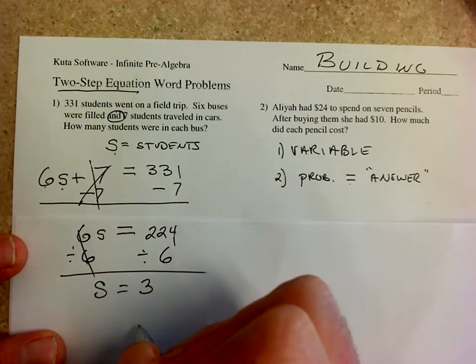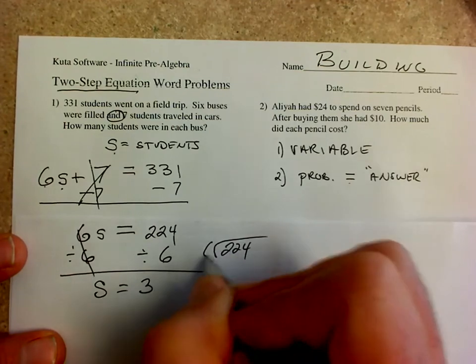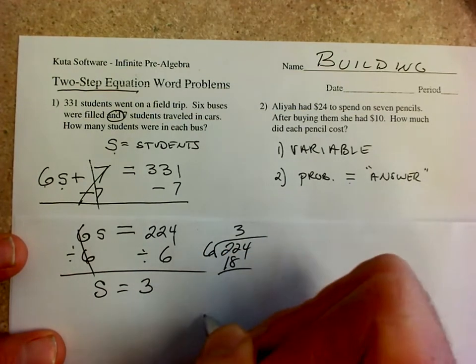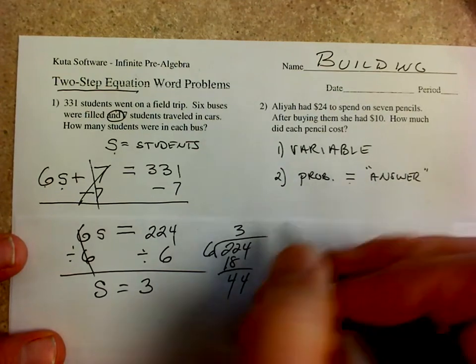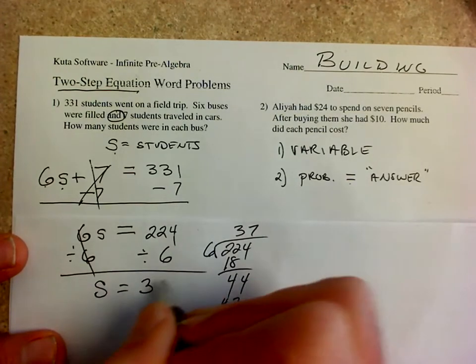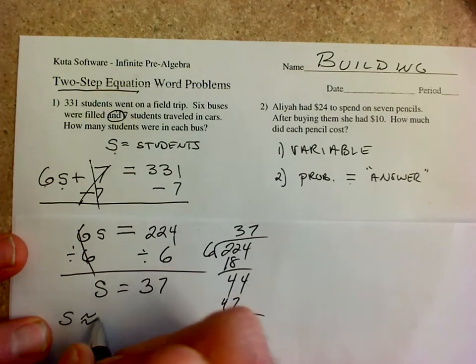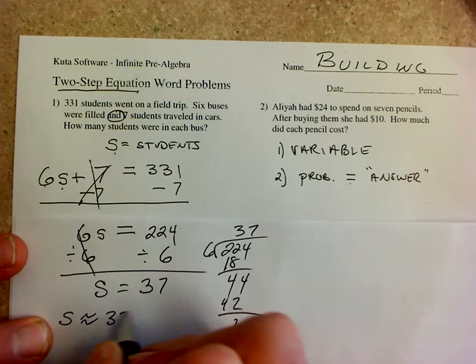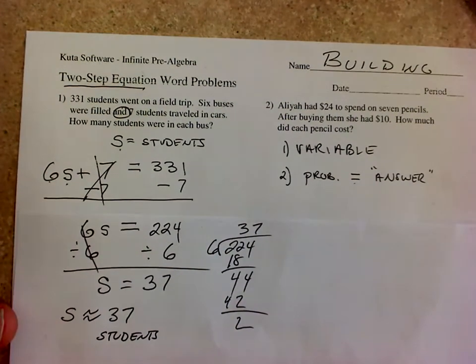Mr. Wolf's drawing a blank. 224 divided by 6. Why am I drawing a blank? 224 divided by 6. So we get 37. So there were approximately 37 students on each bus.